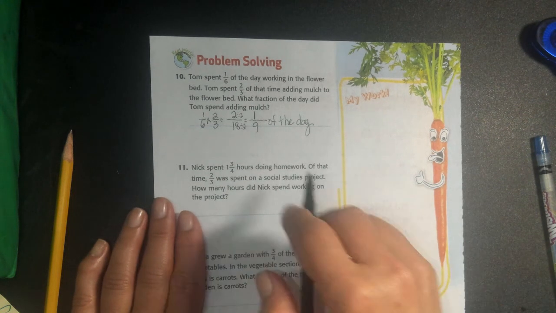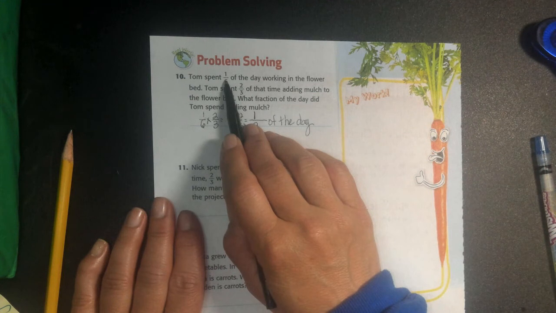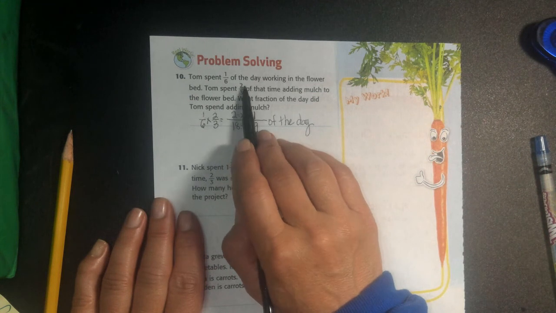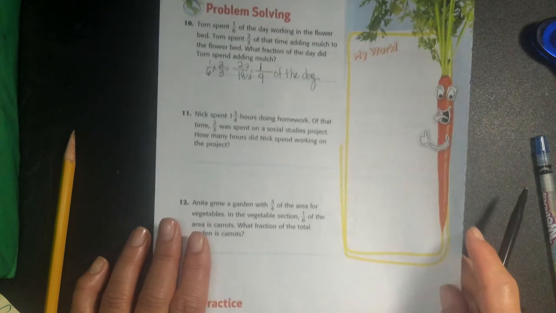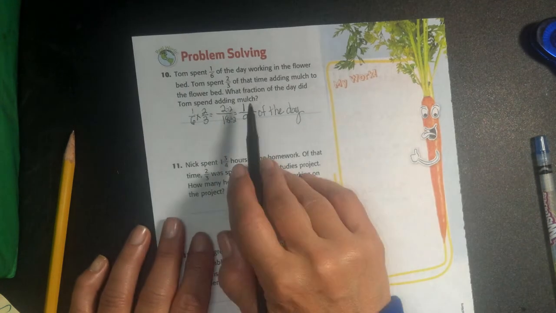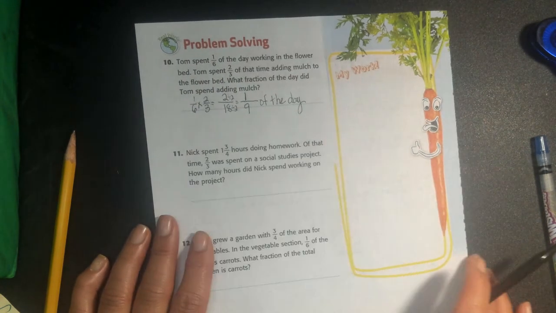All right, I know he spent a fraction of his day gardening, and a part of that fraction he spent doing the mulch. So I multiply it. It seems like we divide it, right? But we don't. I want to find 2/3 of this time, so I'm going to multiply it.